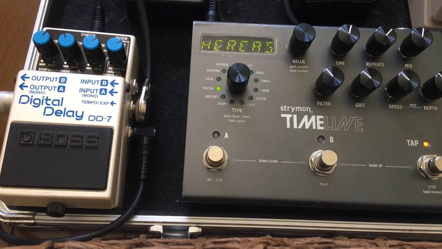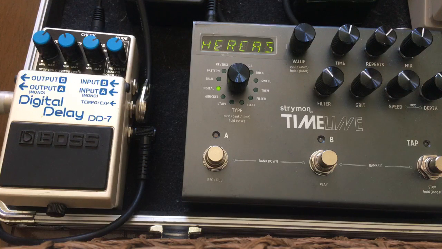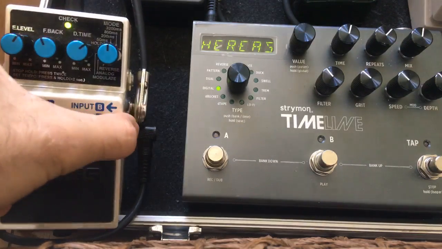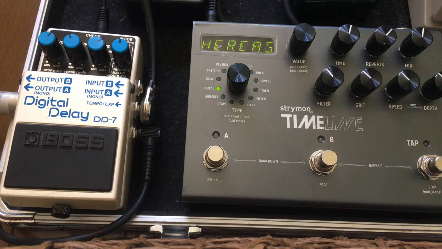3, 4, 1, 2, 3, 4, 1, 2, 3, 4, 1. Okay, then dotted eighth on the 800. And then flick it back here to the 200 milliseconds there. And now you've got eighth note.